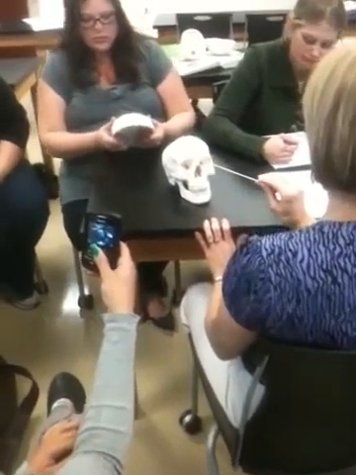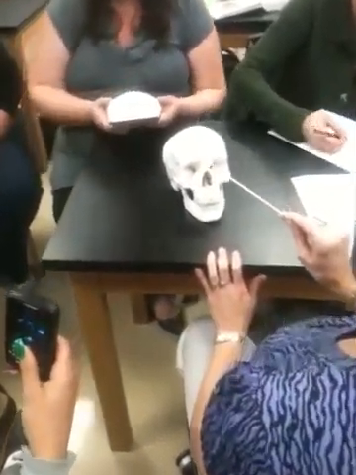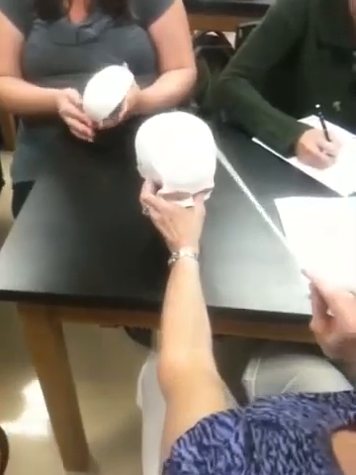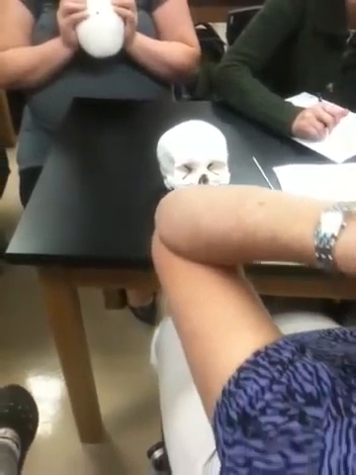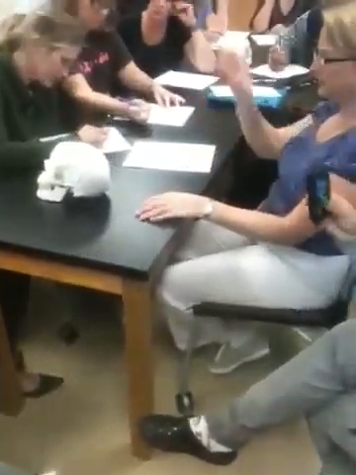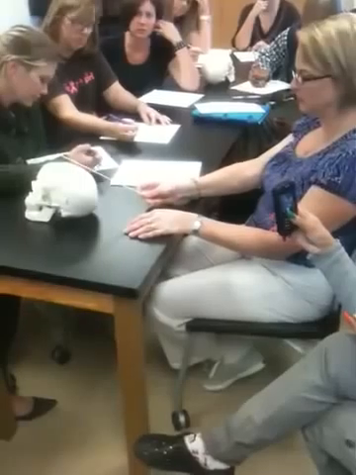Right here between the eyes. Okay? We move posterior, and we have the parietal bones. So if you just go like this on your head, that's where the parietal bones are. Between the parietals is the sagittal suture. So that would be the same direction as the sagittal plane.